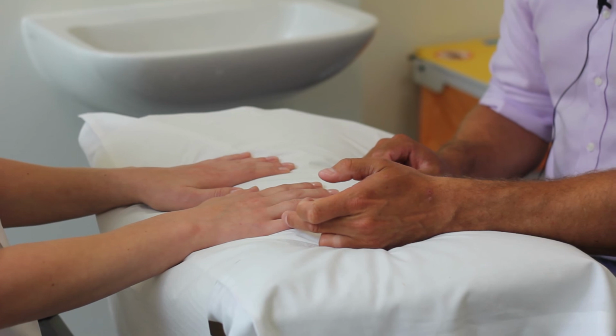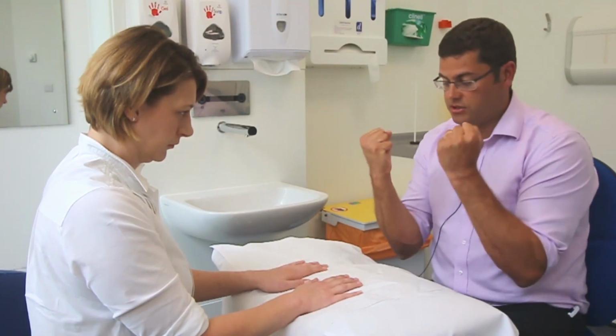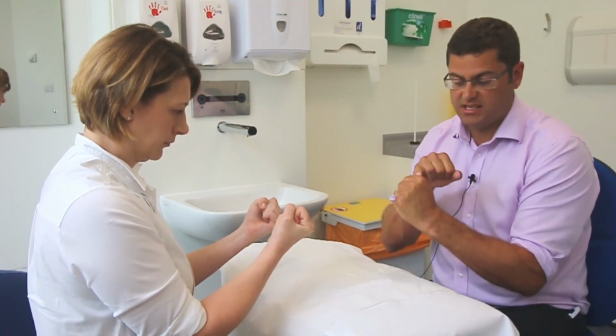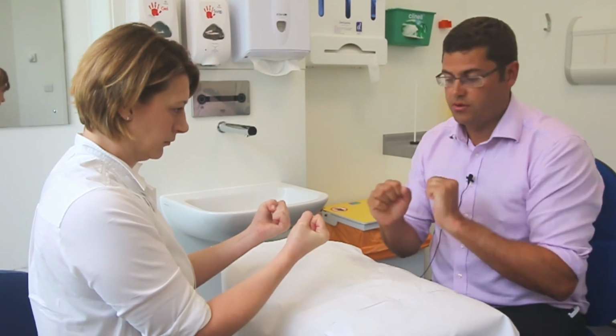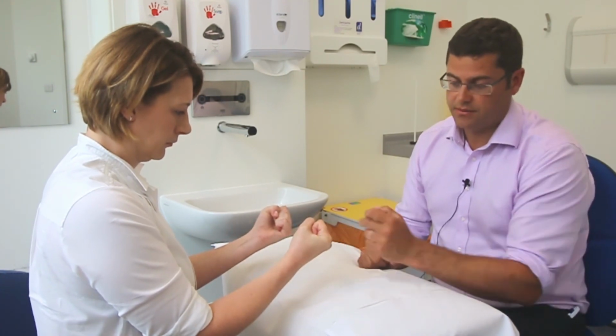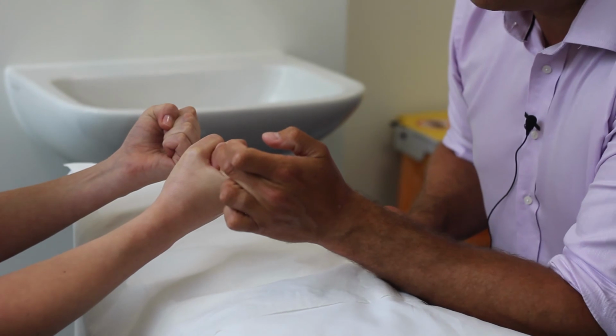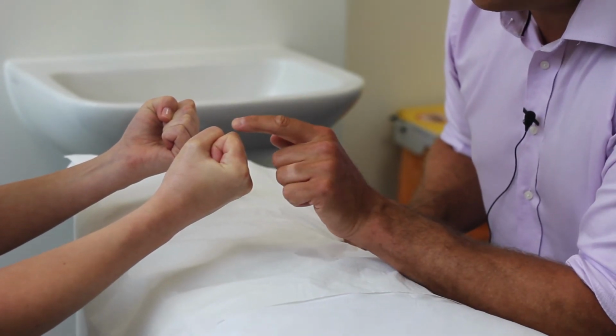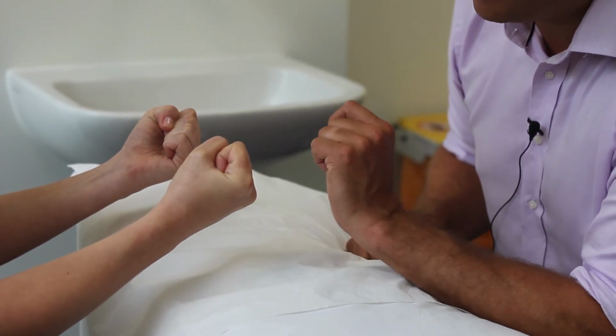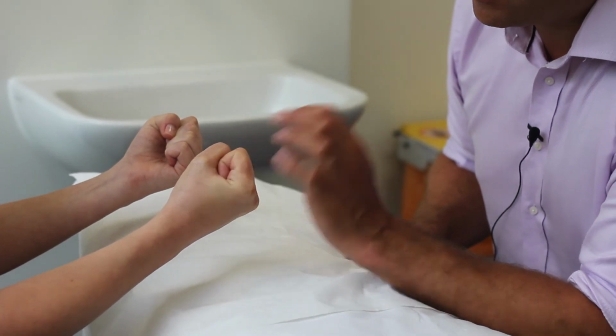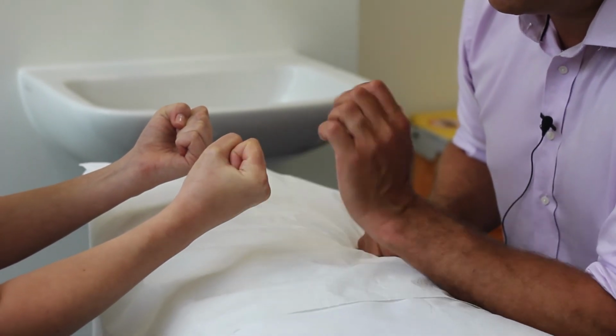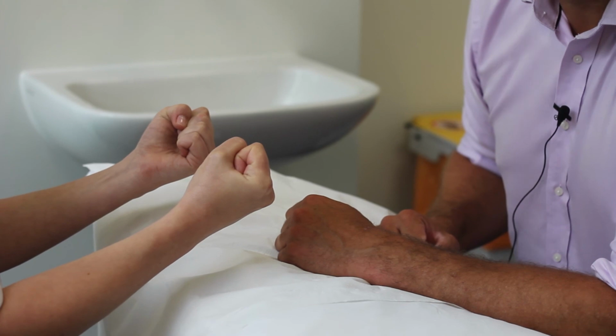The MCPJs will then flex, if you can ask you to make a fist, to around 80 to 90 degrees, which you can see usually from the side. Again, while you've got that flexed, you can see the flexion of the PIPJ and the DIPJ, which is to around 100 degrees at the PIPJ and 80 to 90 at the DIPJ.